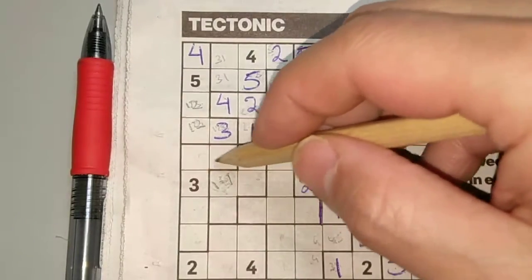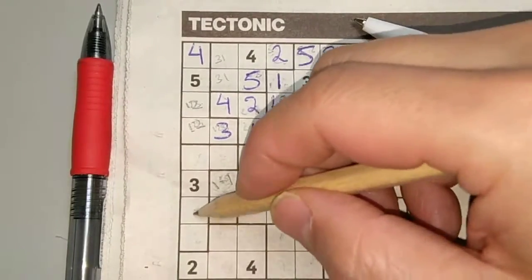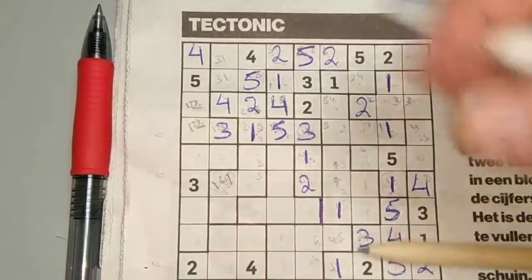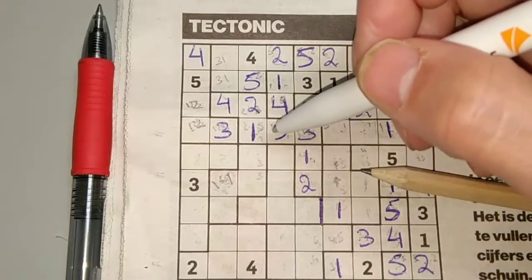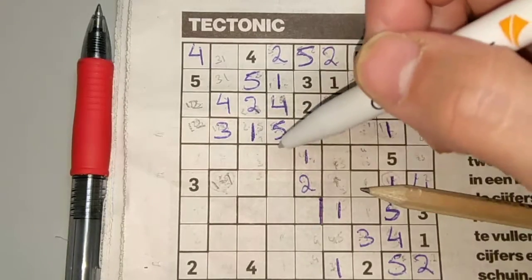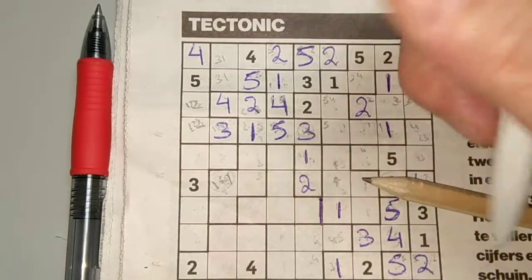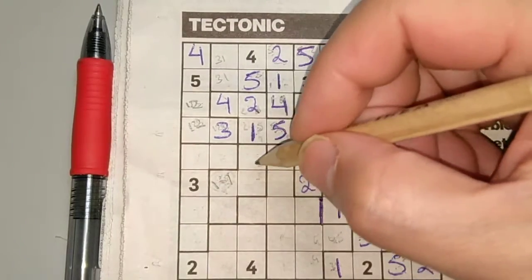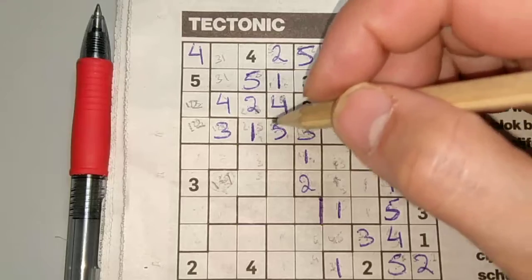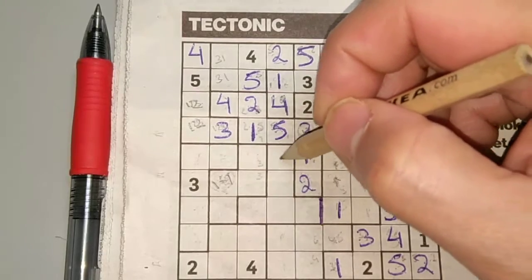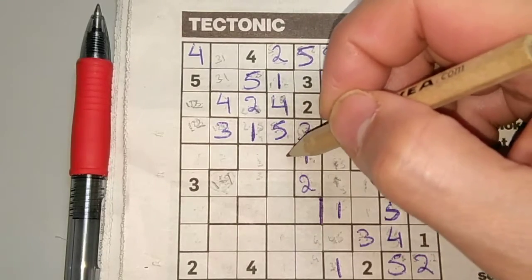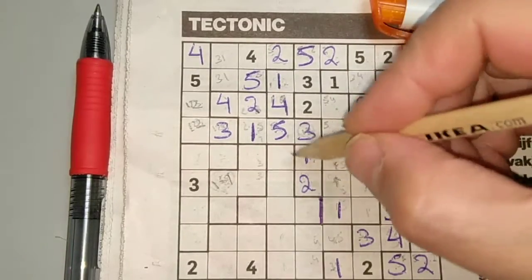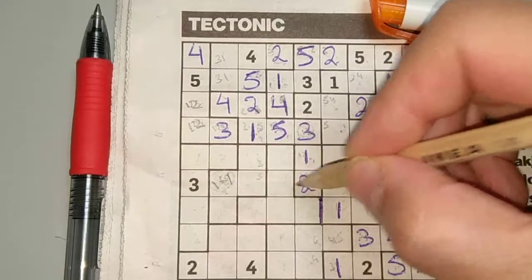Here cannot be 1 and 4. I think 1 here. This area, we have a 1 here, so no 1 in these 2 boxes.